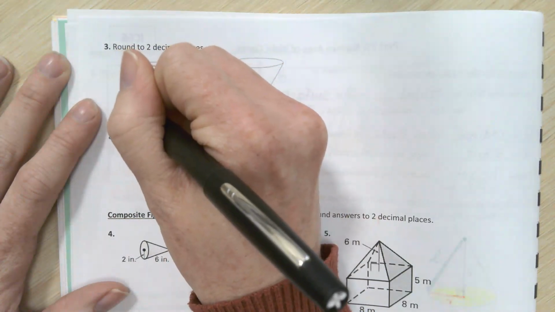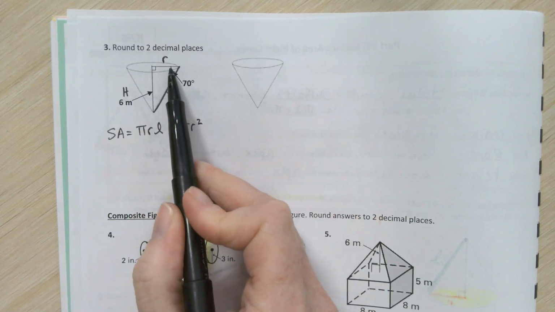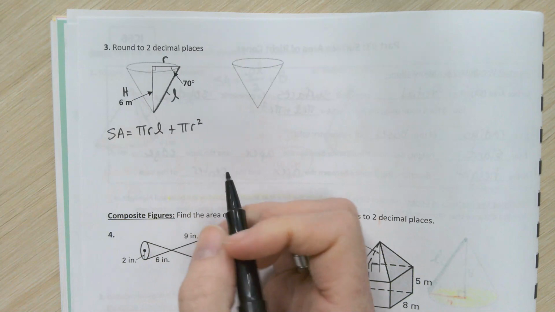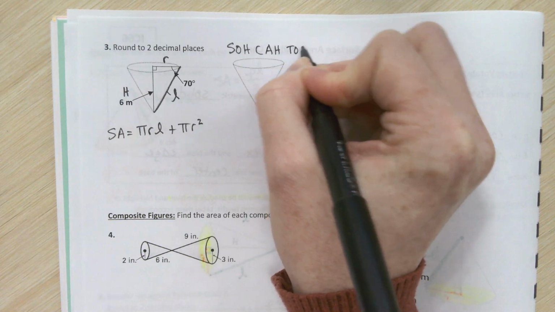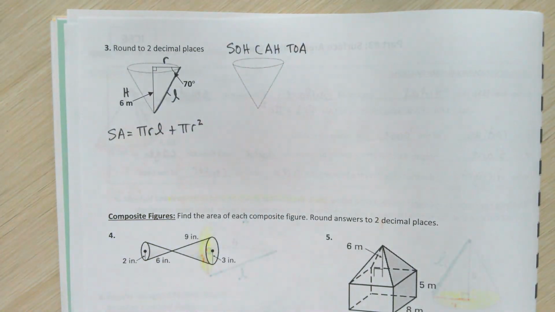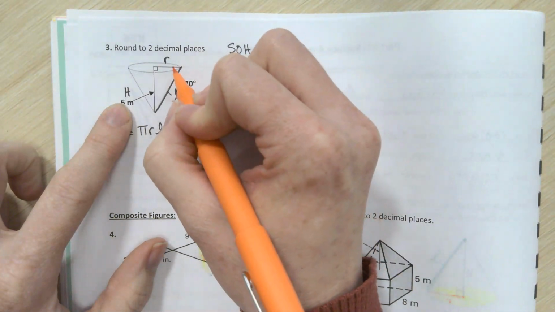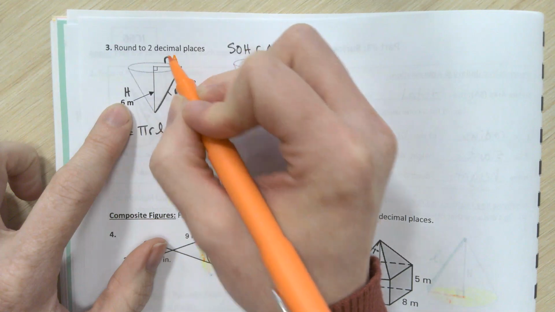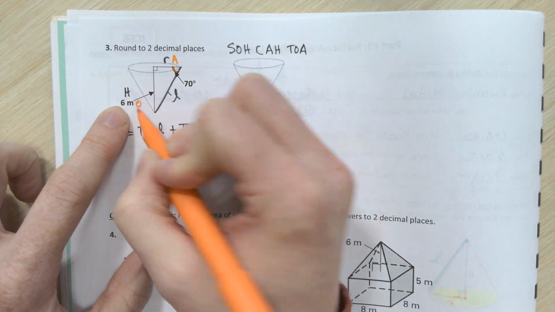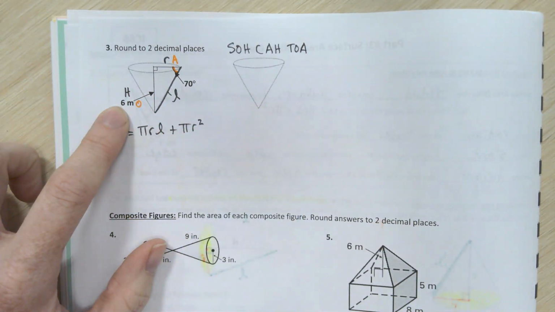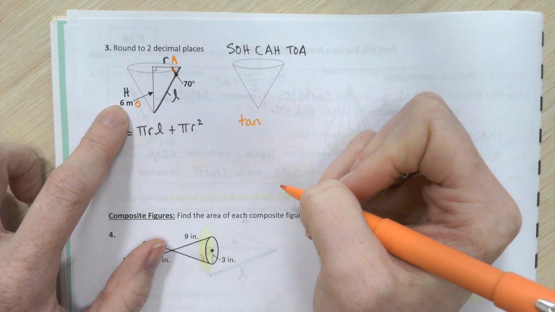This 6 is going to be that capital H height, but there's not a place for that in the formula. So with the addition of a little angle clue here of 70 degrees, this seems to me like we're going to need to be in SOHCAHTOA mode. We've got an angle available and a side available. So if we think about that radius first, our 70 degree reference angle is adjacent to that radius side. And then we also know the height, which is actually the opposite side of the triangle. So that means that we're going to be using tangent, it looks like, to help us find that radius.